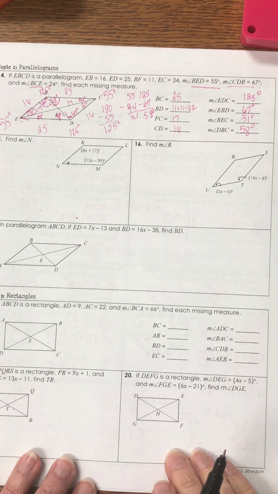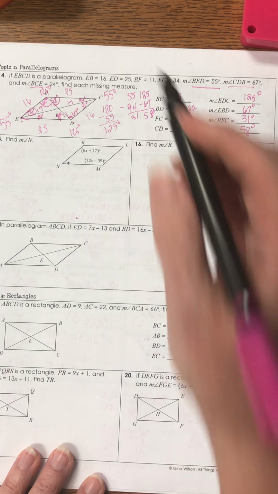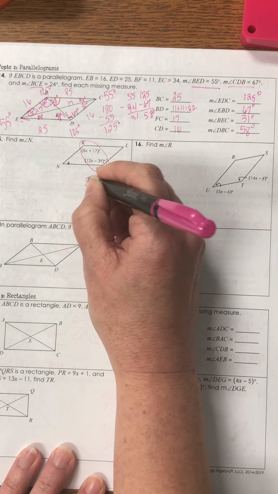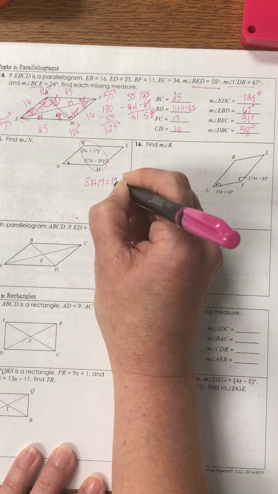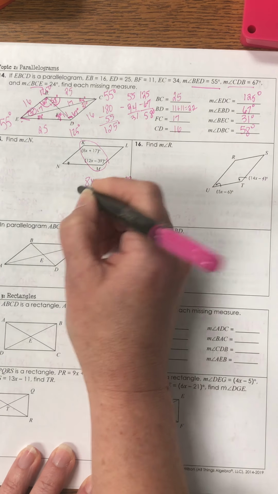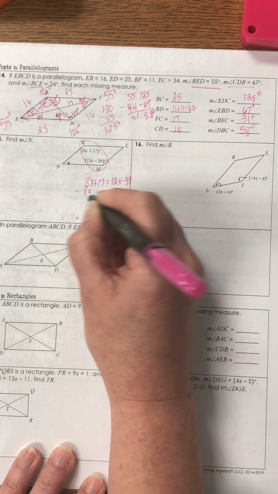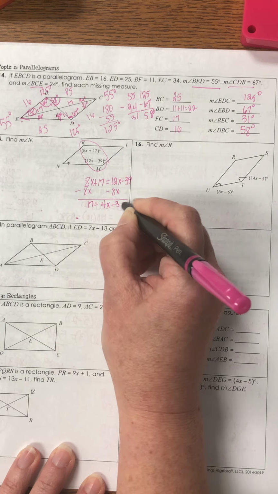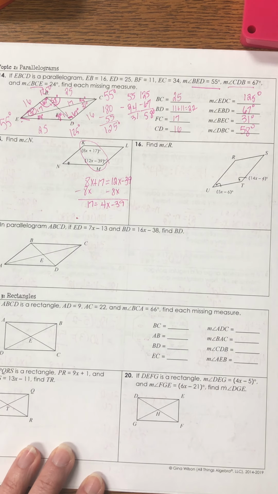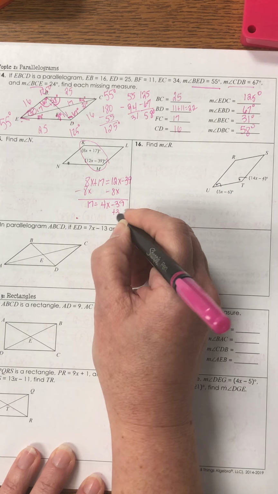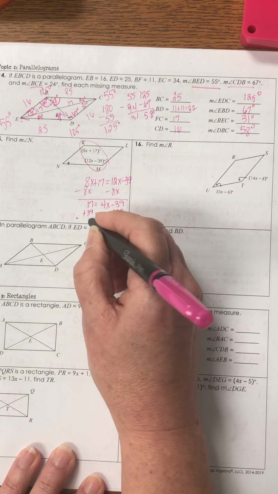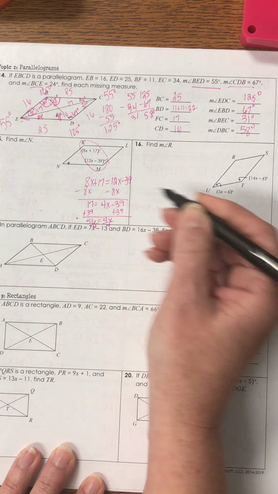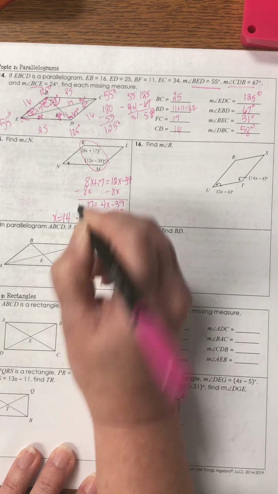Okay, looking at number 15. Still dealing with a parallelogram, so remember opposite angles are congruent. 8x plus 17 is equal to 12x minus 39. Let's subtract 8x from both sides to get 17 is equal to 12 minus 8, which is 4x. That's going to leave us with a two-step equation, so add your 39 to both sides, and then divide both sides by 4. And we'll get x is equal to 14.